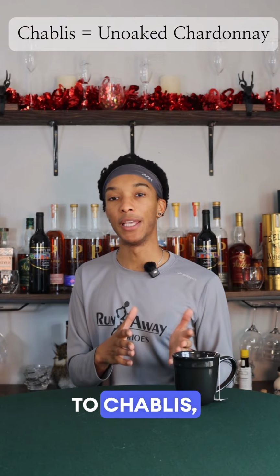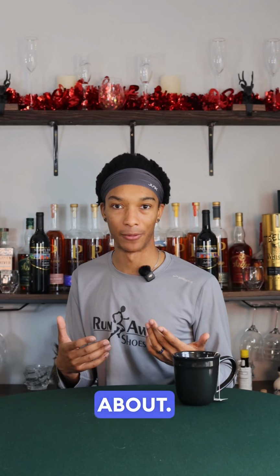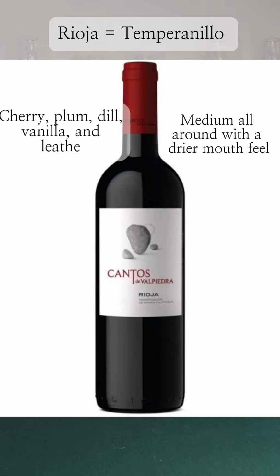Jumping over to Chablis, this is going to be your unoaked Chardonnay, that white Burgundy that I was talking about. So think of any of your basic Chardonnay flavors, but remove that butter. That's what you're going to get here. Next up, we have Rioja. This is going to be a Spanish wine, and it is going to be primarily Tempranillo.